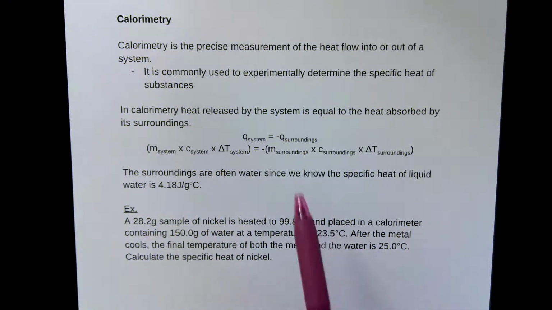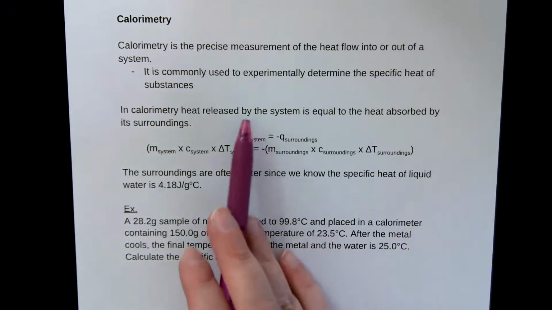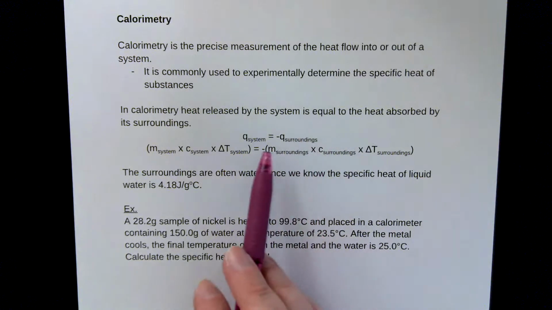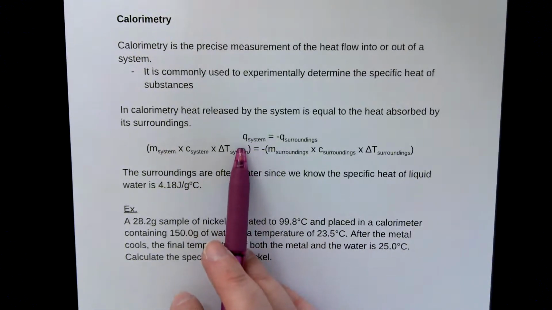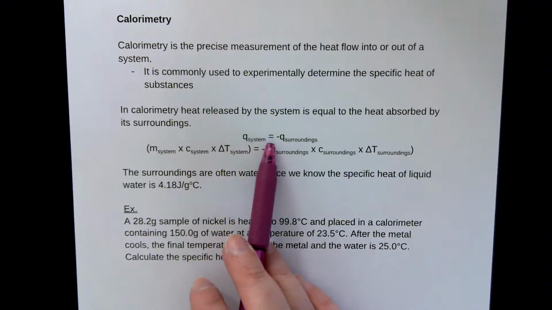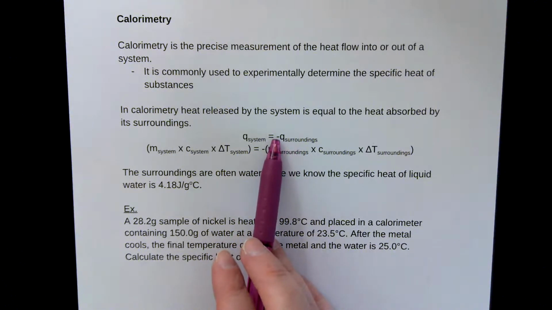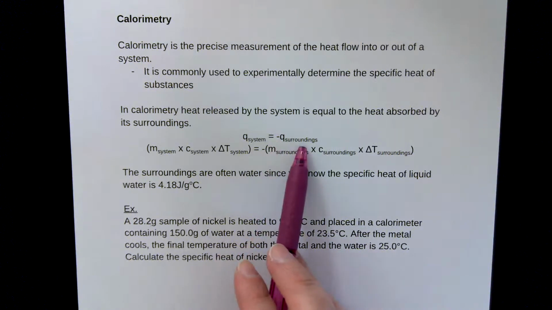Okay. So, mathematically speaking, this idea of the energy of the system has to equal the energy of the surroundings can be written as the Q of the system is equal to the opposite Q of surroundings, where we're using this negative sign to refer to opposite.